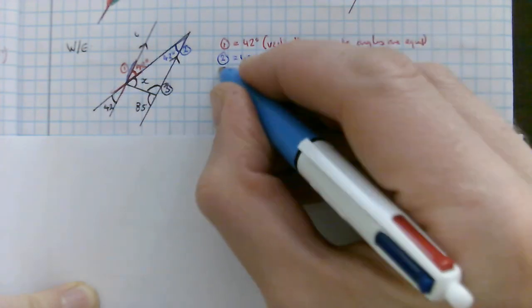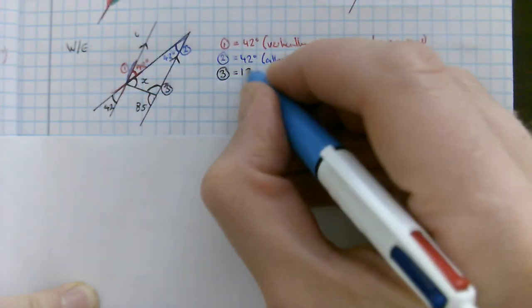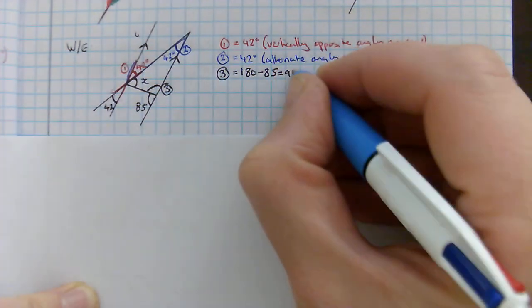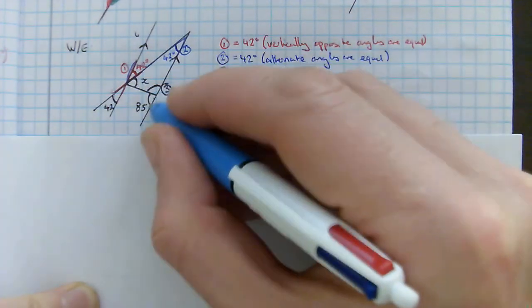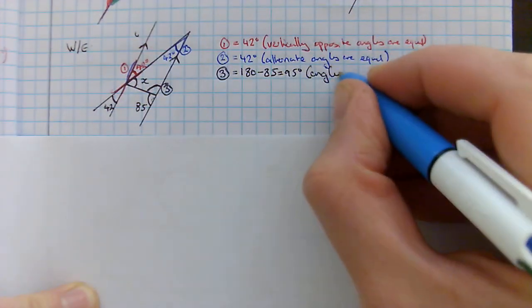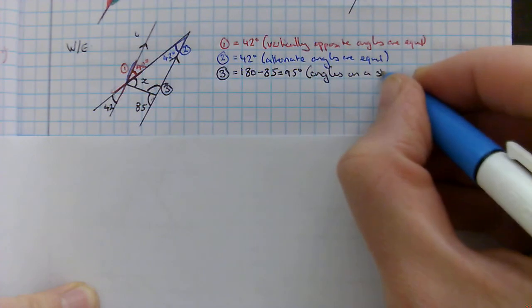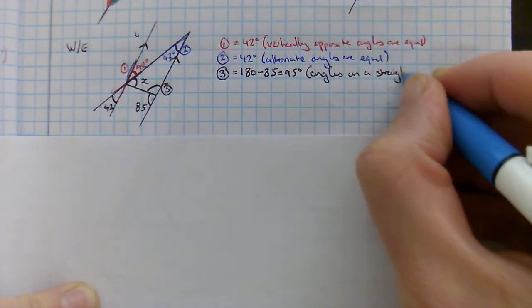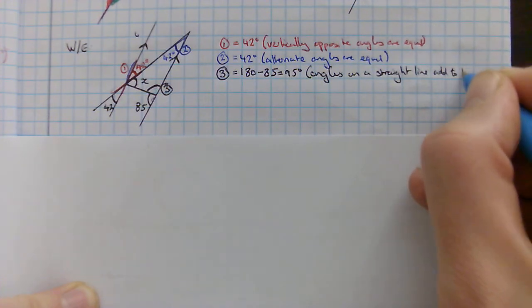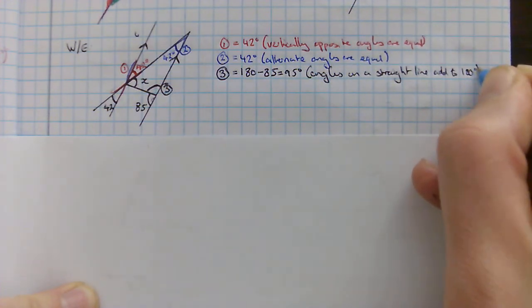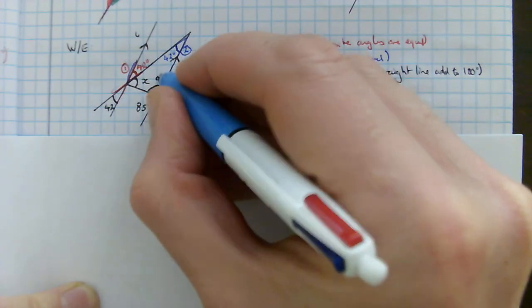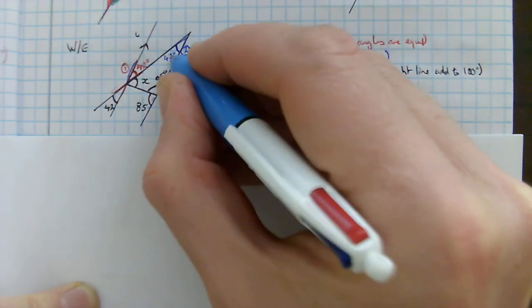So 3 equals 180 take away 85, which is 95 degrees. And the reason why is because I've got two angles on a straight line.